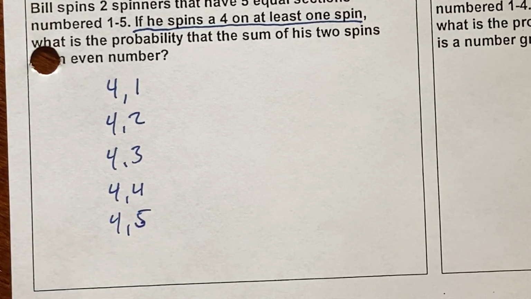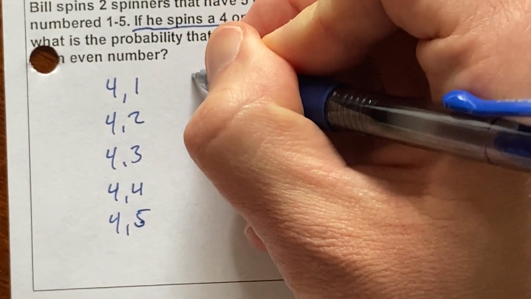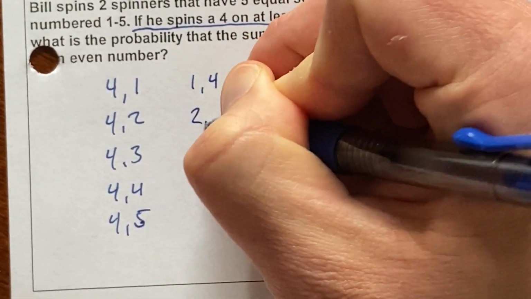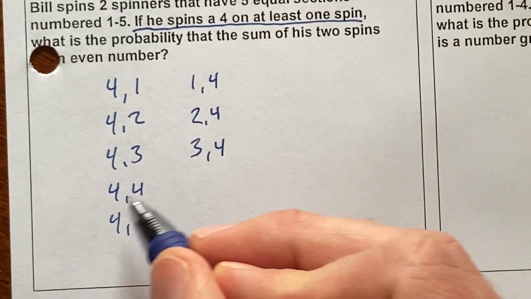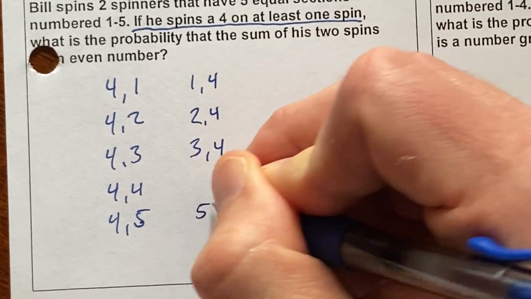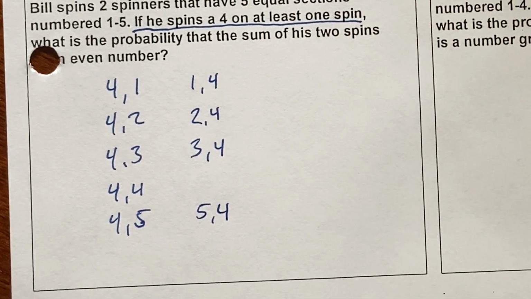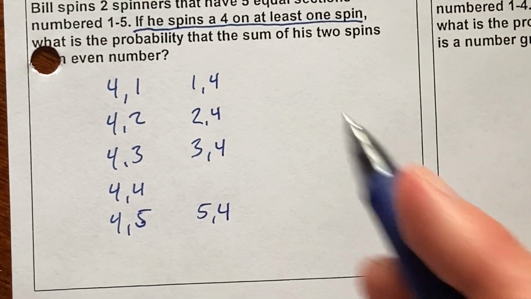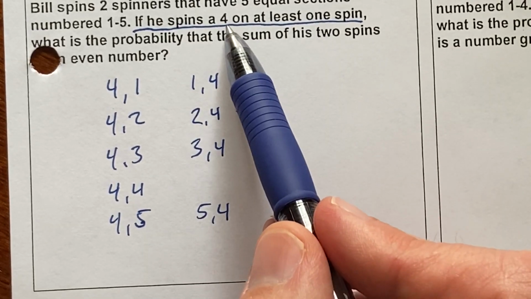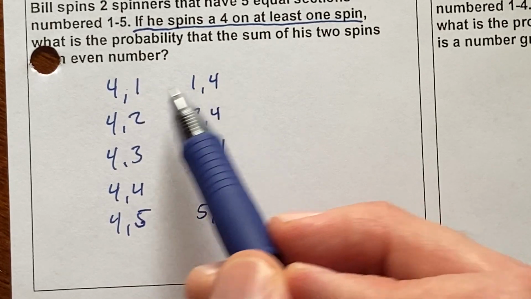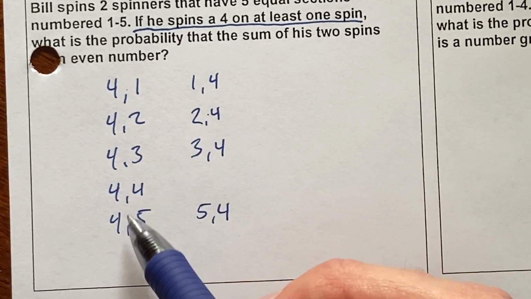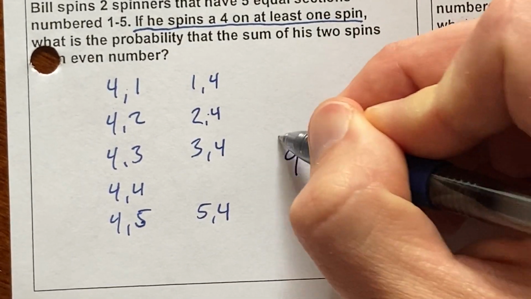So let's write those down. I could also have 1, 4, 2, 4, 3, 4, and 4, 4 is the same, and 5, 4. So those are all of my options, given that at least one of those spins is a 4. So now I've got 1, 2, 3, 4, 5, 6, 7, 8, 9 total options.